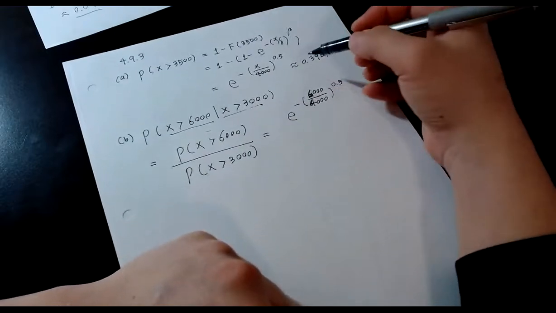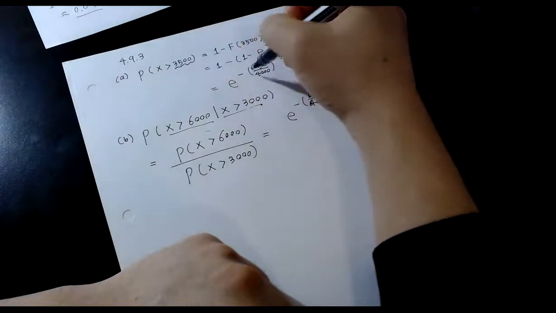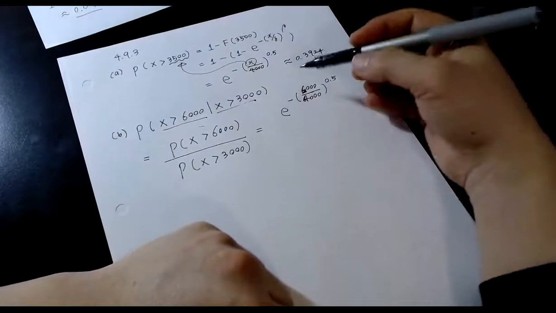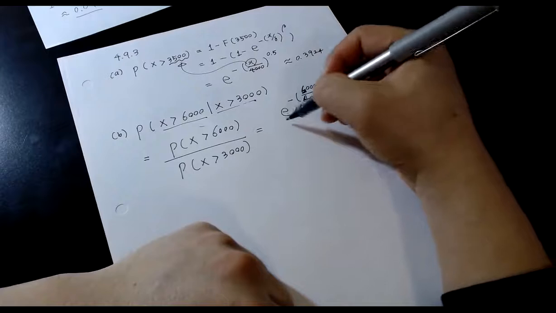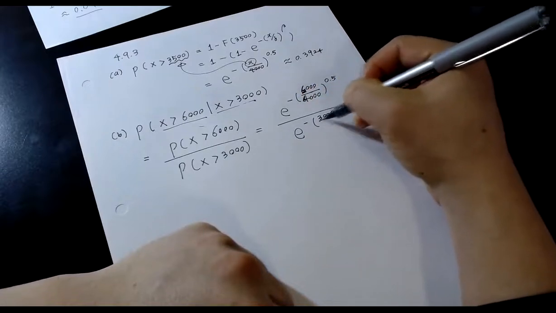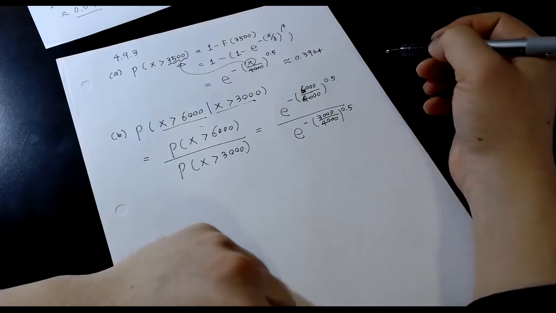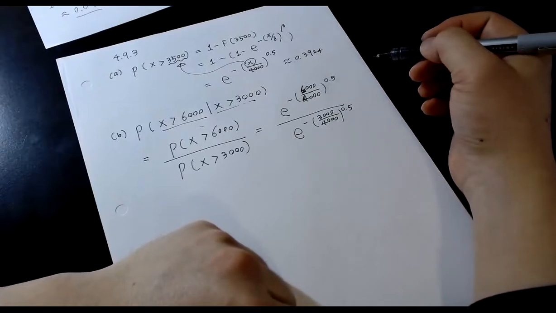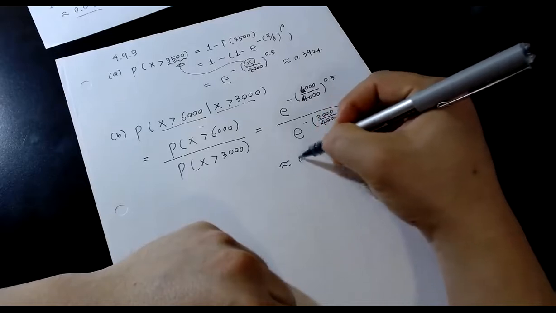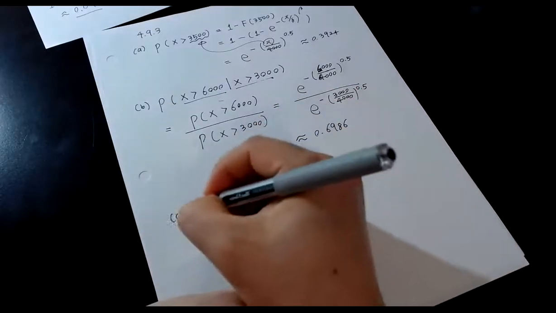By the way, in question A, the x is 3,500. Okay, 3,500, right? Sorry. And then back to B. This is the top one, and the denominator is e to the negative 3,000 over 4,000 to the 0.5. Okay. So this is equal to 0.6986. Okay, and then C.